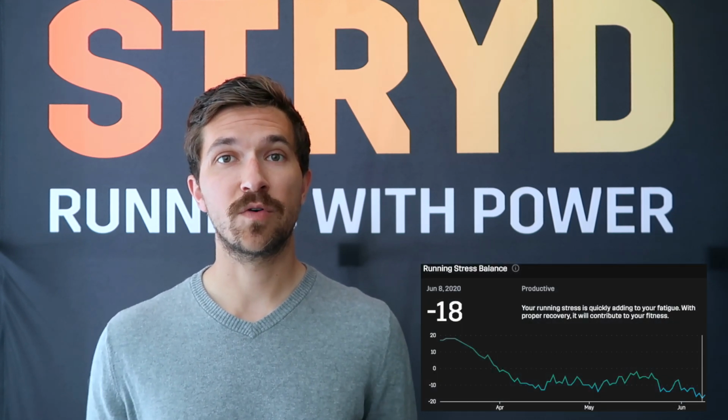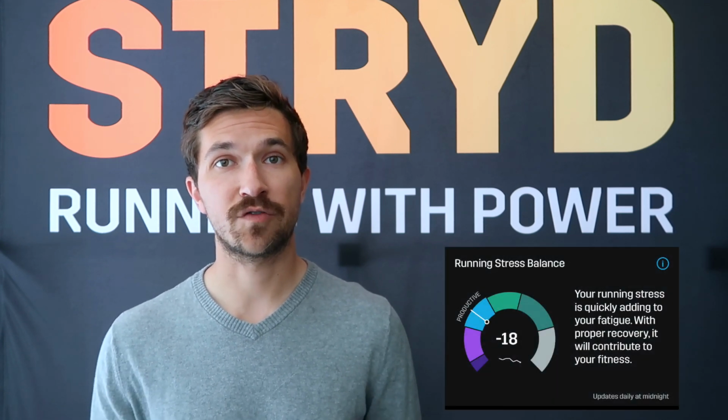So now that we know a little bit more about running stress balance and the specific zones, where can you visualize it? Well, you can log on to stryd.com/powercenter and view your running stress balance over a longer period of time. You can also access your day-to-day running stress balance in the Stryd mobile app.